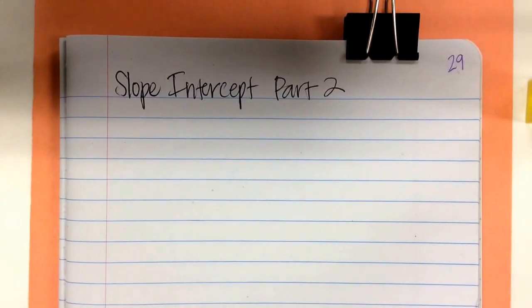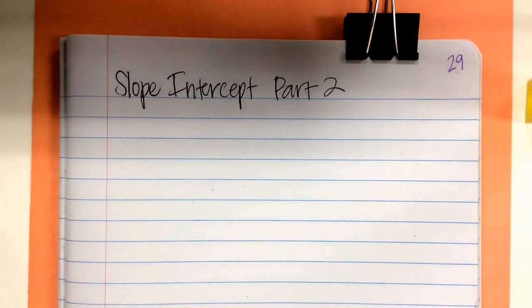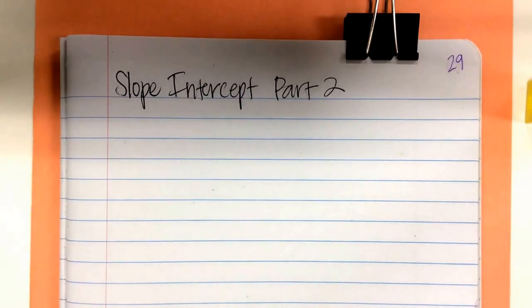Slope-intercept, part 2. Nothing is ever as good as the first one, right? The sequels are never as good, so this is not nearly as exciting. But depending on how you look at it, you can decide yourself.